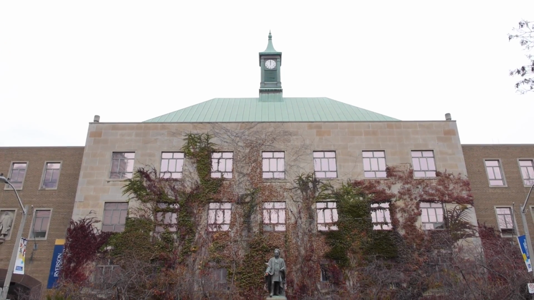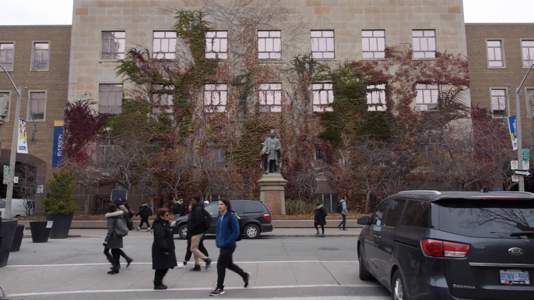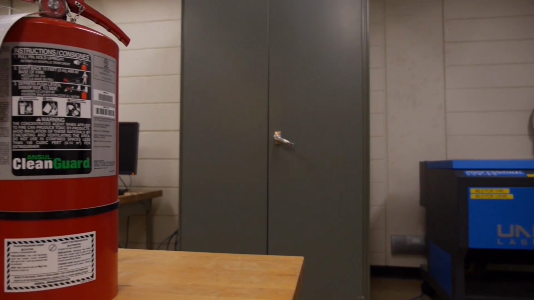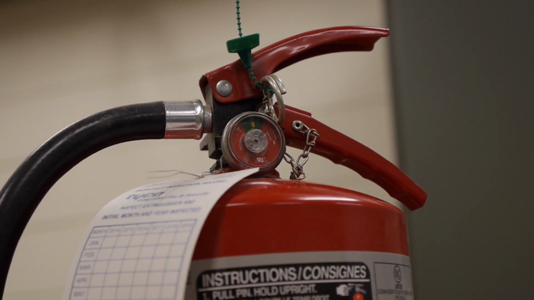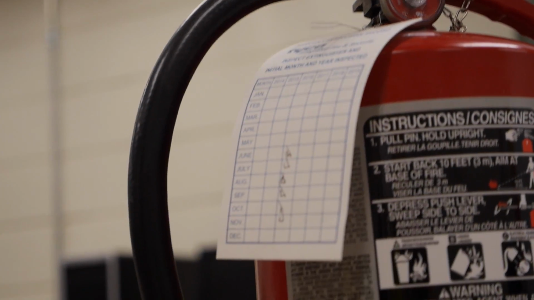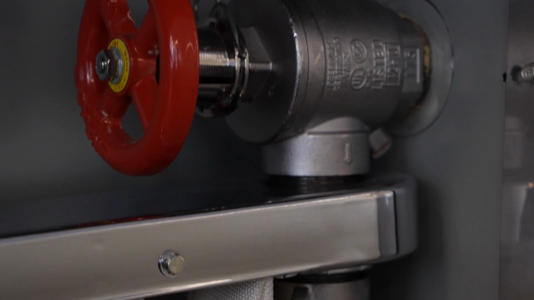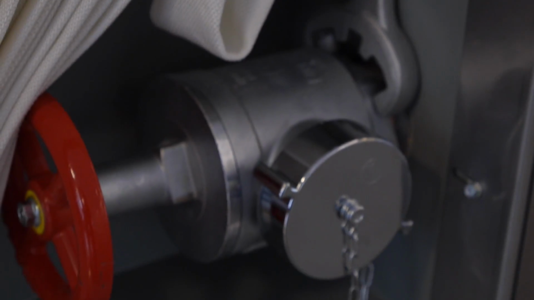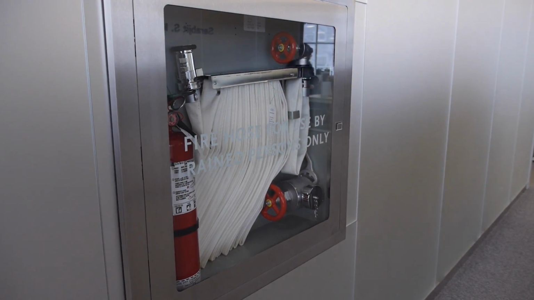If you discover a fire in a university building, you must exercise good judgment in deciding whether to attempt to extinguish the fire or not with the fire protection equipment available nearby. It's recommended that only those that are familiar with fire extinguishers should operate them. Fire hoses are to be used strictly by trained personnel only. The use of fire hoses by untrained personnel pose a significant danger.